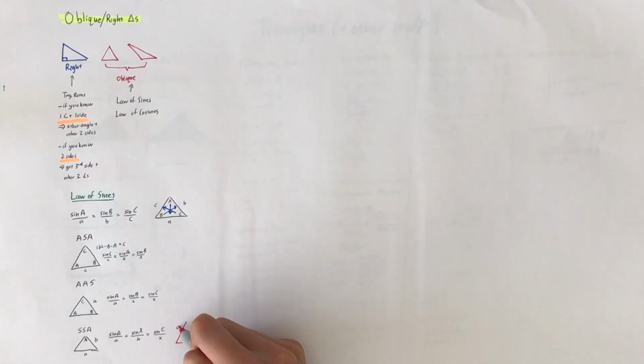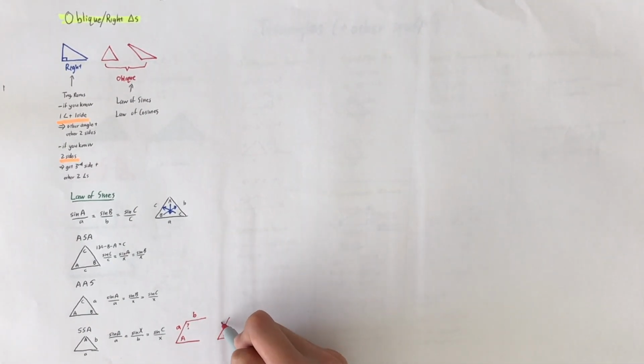However, there's a problem with only knowing two sides and one angle. If we only have one angle and two sides in this situation, we don't know what measure that second angle would form, and it could form an impossible shape. It might not form a triangle at all. Or there could possibly be two different measures for the second angle, like here, where you can have side B in two different places depending on the measure of the second angle. So for this, we call SSA the ambiguous case.